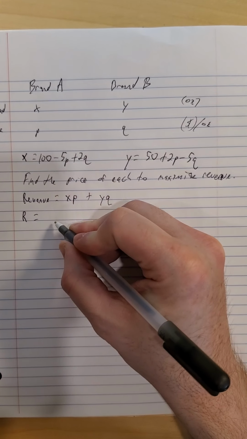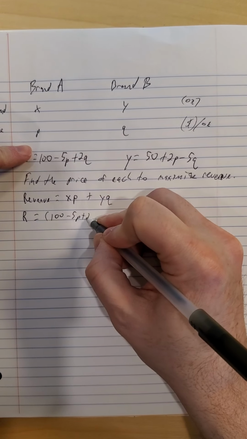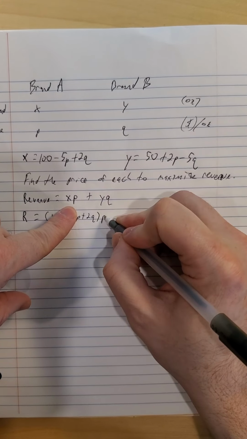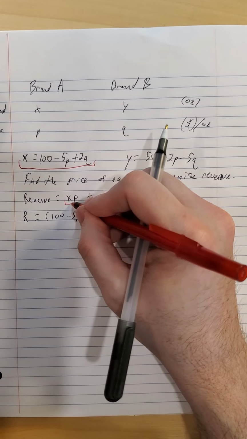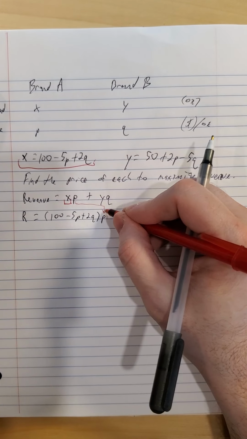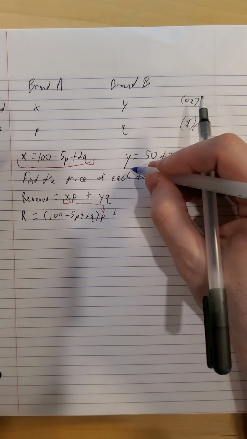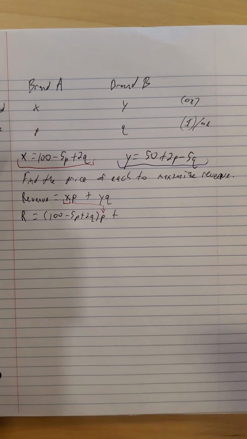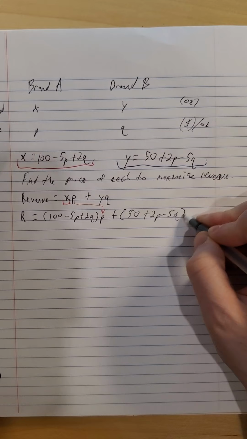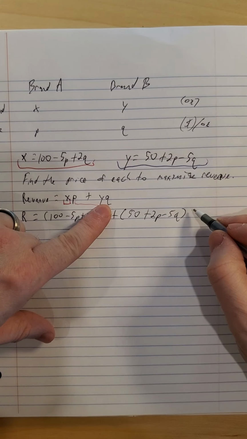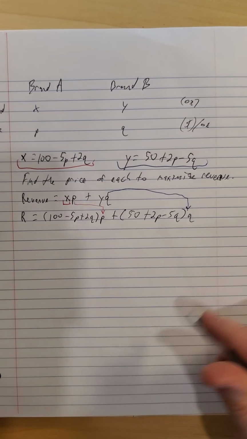So my revenue, X, I'll substitute in (100 minus 5P plus 2Q) times P. So this whole thing went in for the X. Just don't forget to hang on to your P that was already there. Plus Y, same idea. We're replacing the entirety of Y with, in this case, 50 plus 2P minus 5Q. And then don't forget to multiply by Q that was originally there.